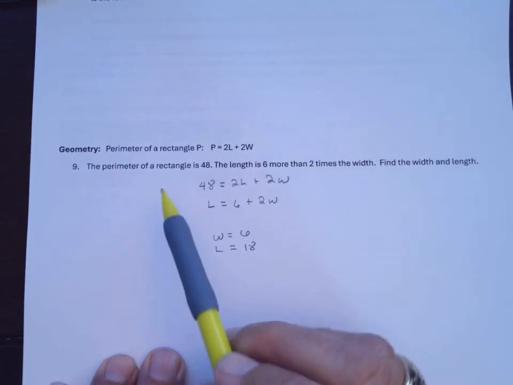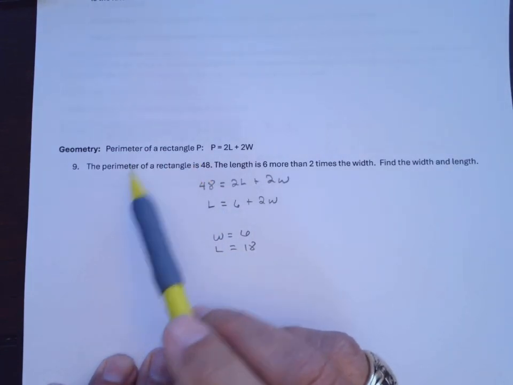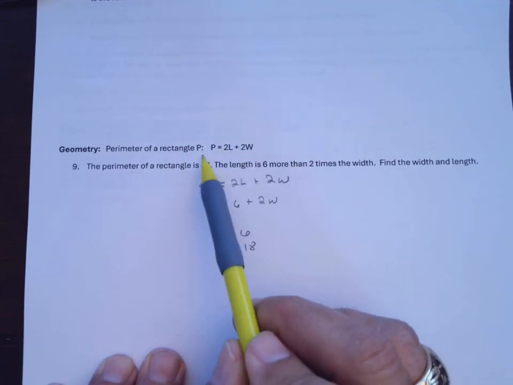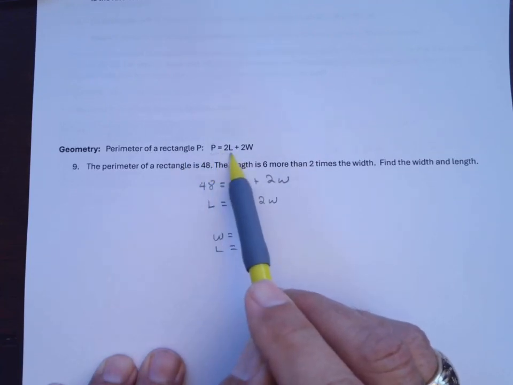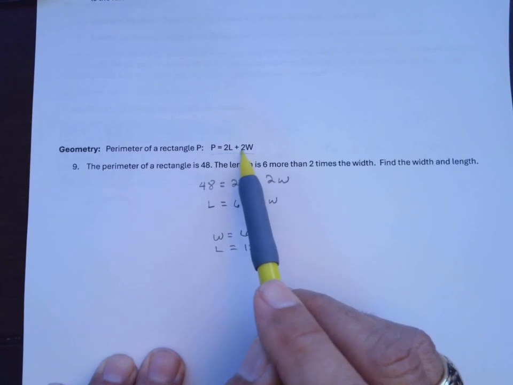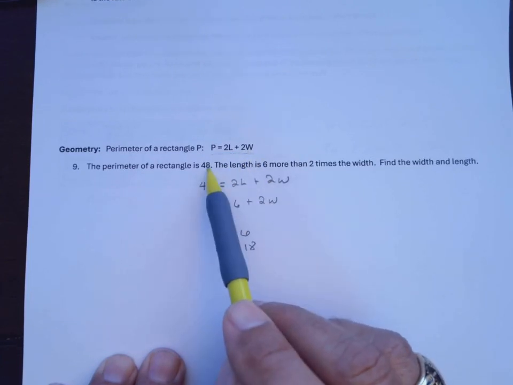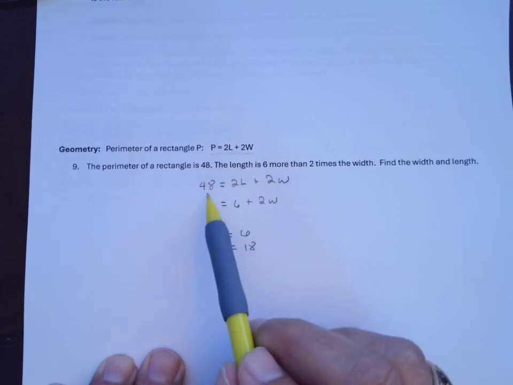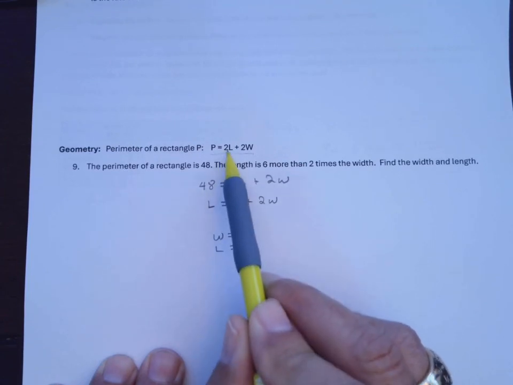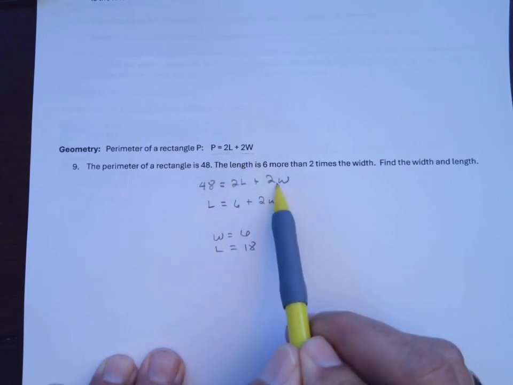Geometry problem here with just a rectangle. They're talking about the perimeter of a rectangle. So the formula for the perimeter is 2 times the length plus 2 times the width. And they tell us that the perimeter of the rectangle is 48. So there's an equation: 48 is equal to 2 times the length plus 2 times the width.